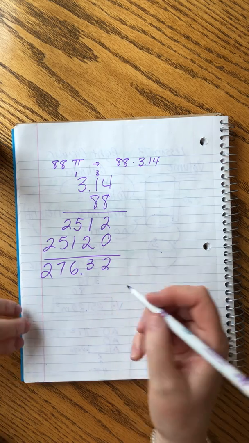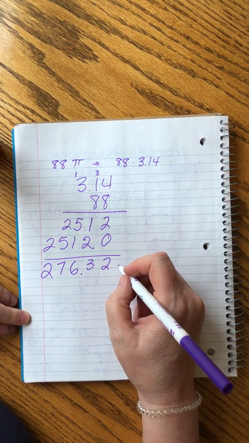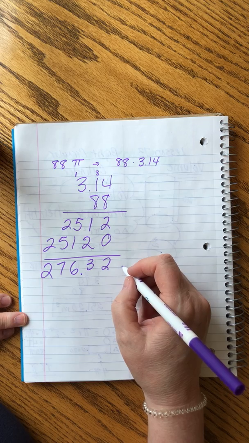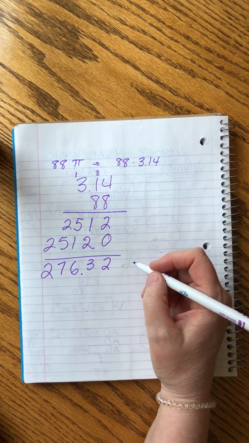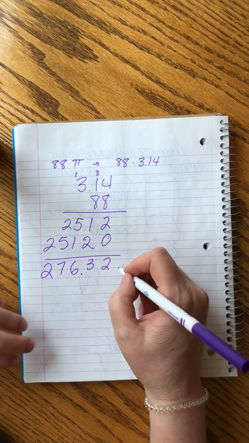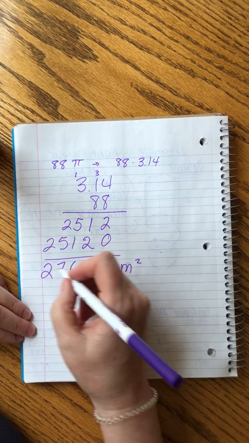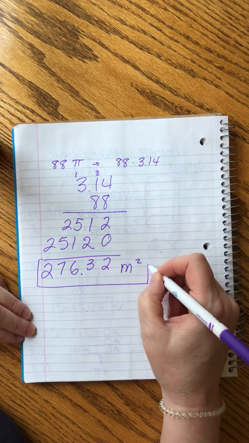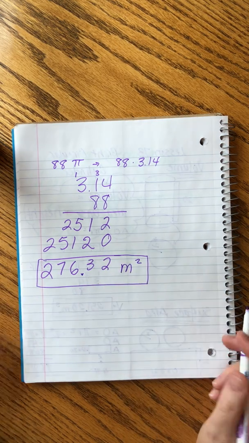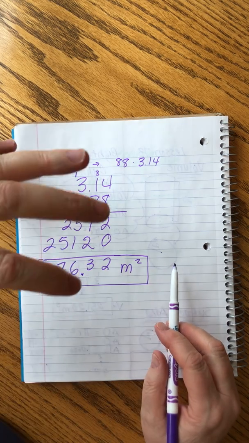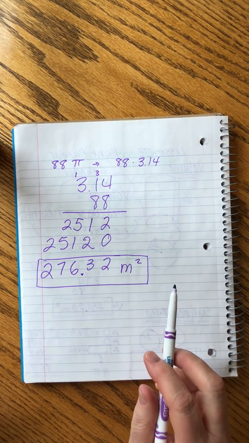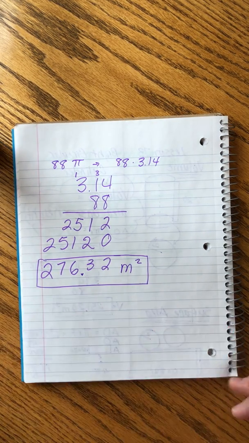Okay, and so that is our unit, which happens to be meters again. Meters squared. That is our final answer of the surface area, which again is the area of the top circle, the area of the bottom circle, and then the area of that middle rectangle.